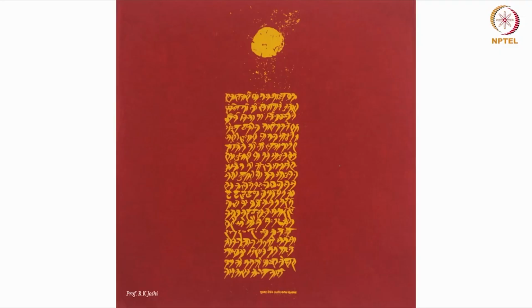This is another excellent example, excellent work by Professor R.K. Joshi. Here the repetition of similar calligraphic strokes plays its role in creating unity and variety in a single composition. Right? So you feel like everything is connected and all the letters are going in a diagonal angle.